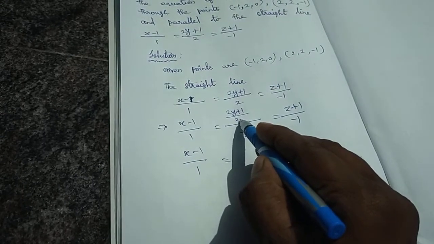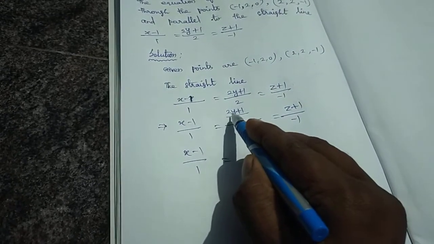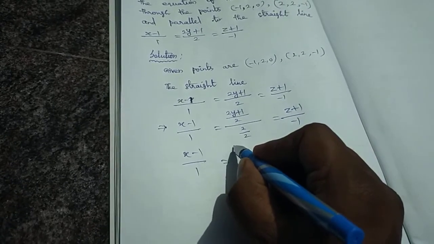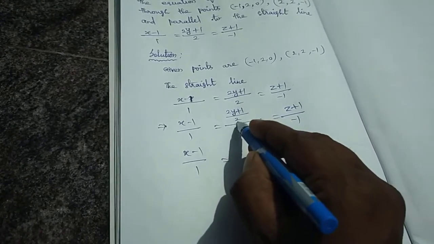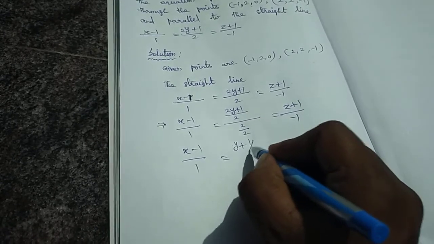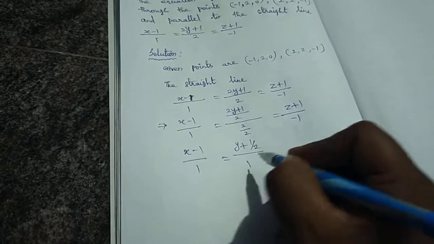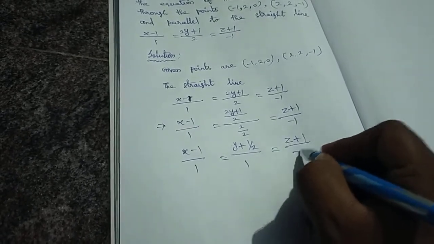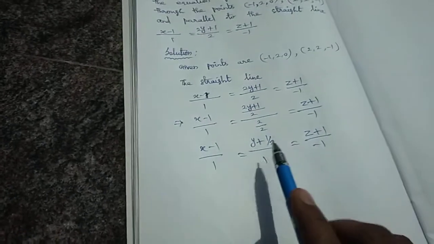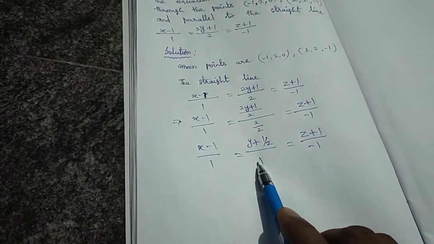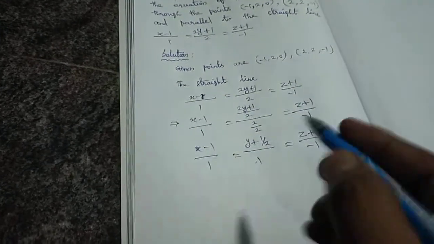Listen carefully, children: 2y divided by 2, the 2 cancels, so (y plus 1 divided by 2) whole divided by 1 equal to (z plus 1) divided by minus 1. So this is in the form of y minus y1 divided by b2. Okay children, this is our general form.